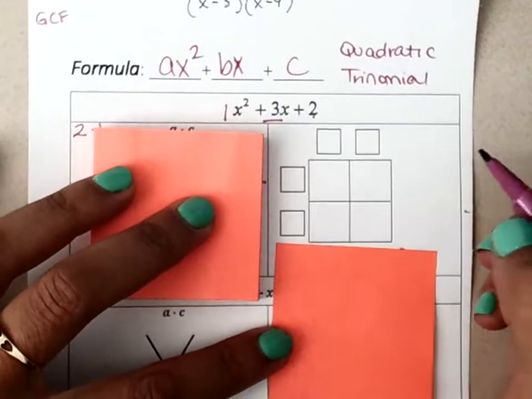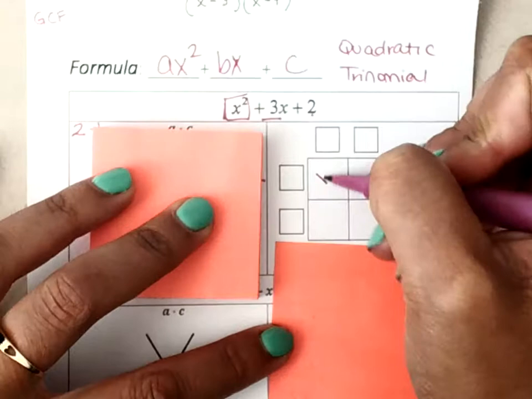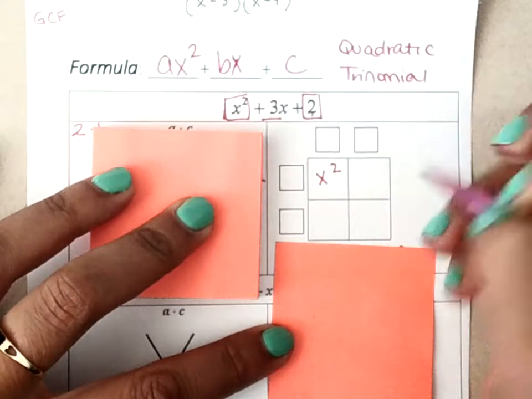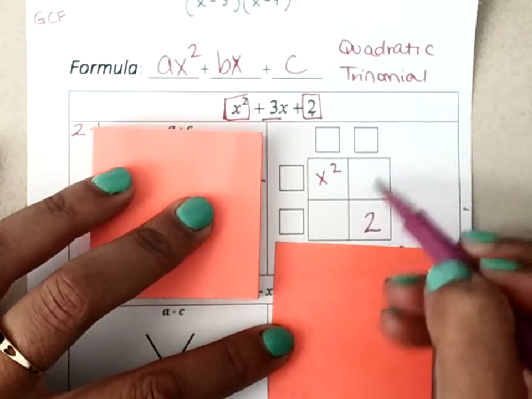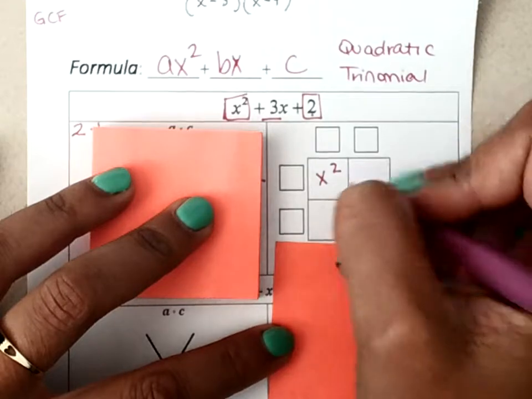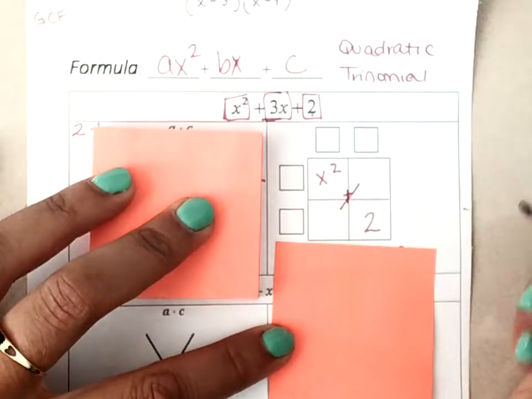And we're going to fill in the box. So the first step is filling in x squared. It goes in the upper left-hand box. The second step is filling in 2 in the lower right-hand box and leaving these 2 open. These two boxes need to add to make our b term.